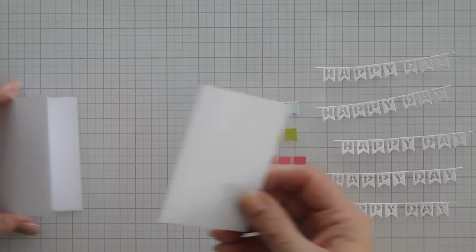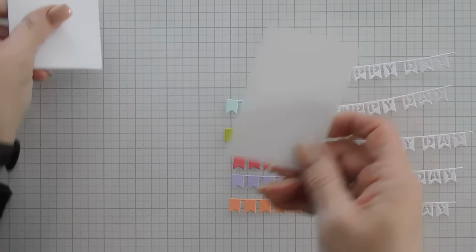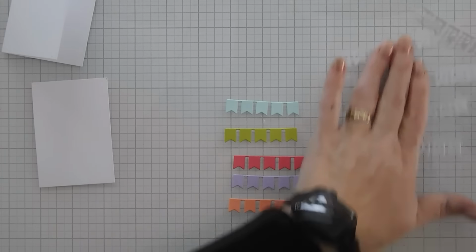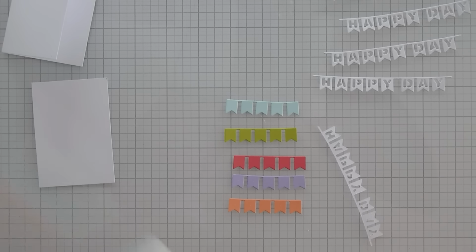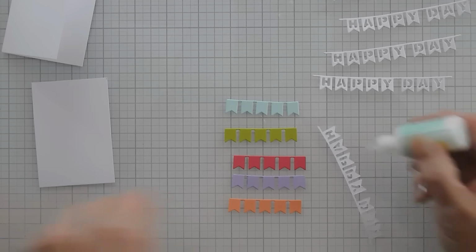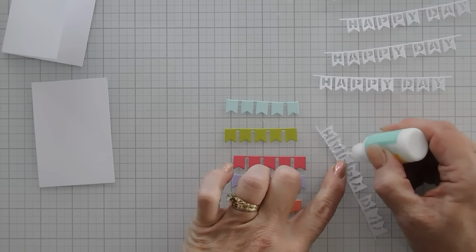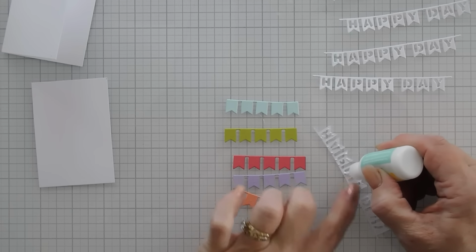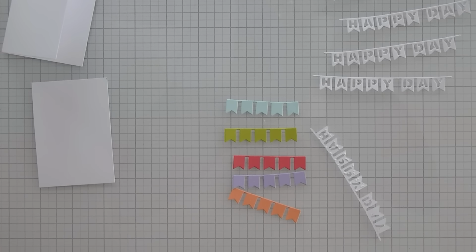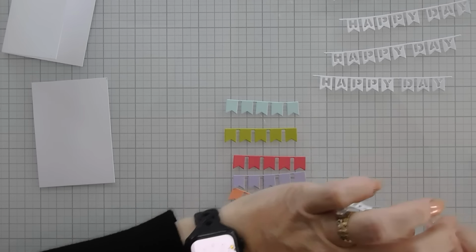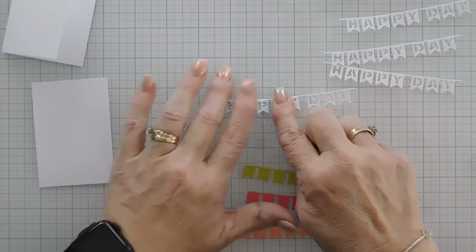Okay, I have a panel that is slightly smaller than my note card. Okay, and what we're going to do is take our happy. I'm going to flip it over. I'm going to add a little bit of glue behind here. And we're going to attach the happy to the banner behind it. And I, again, did 5 different colors. So we'll just flip this around. We will add the banner behind it.